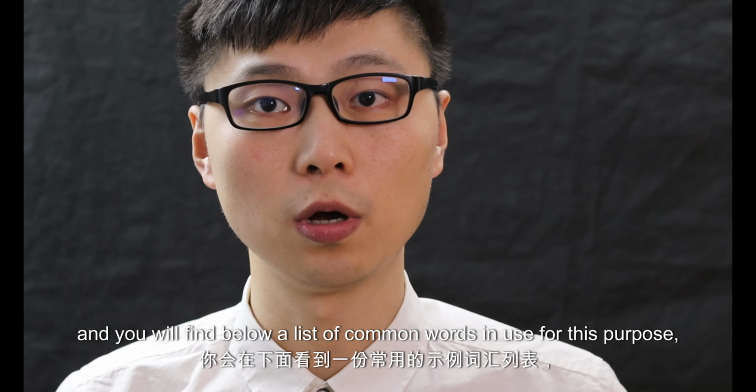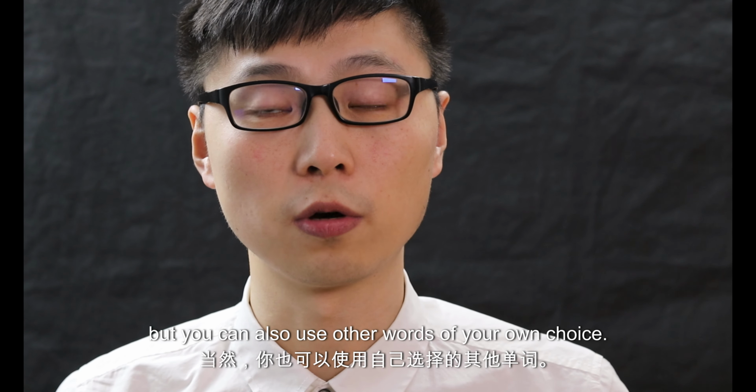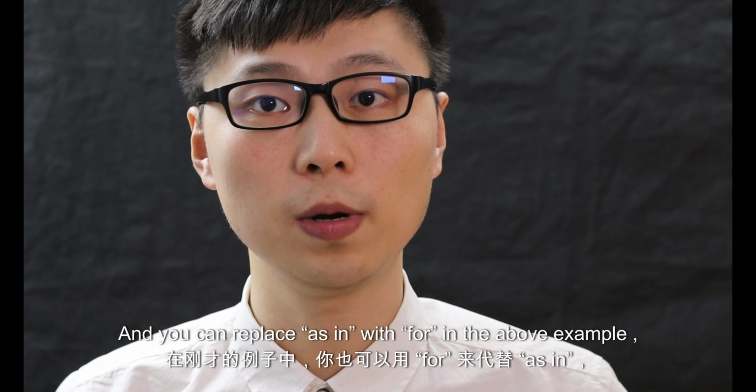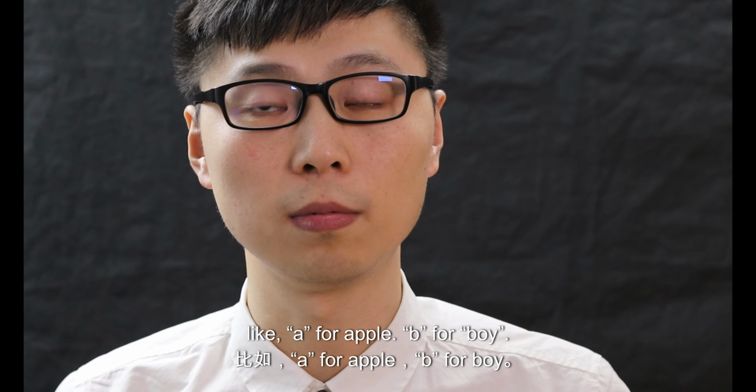And you will find below a list of common words in use for this purpose, but you can also use words of your own choice. And you can replace "as in" with "for" in the above example, like A for apple, B for boy.